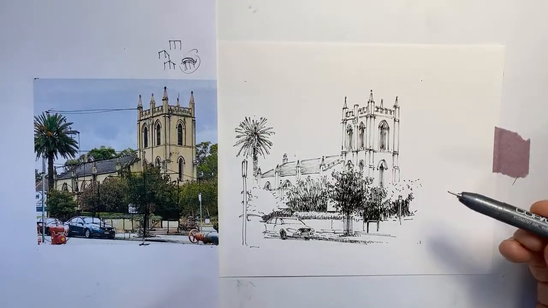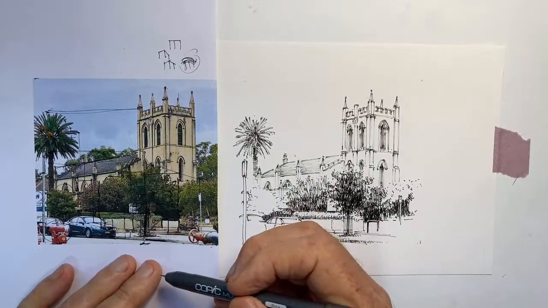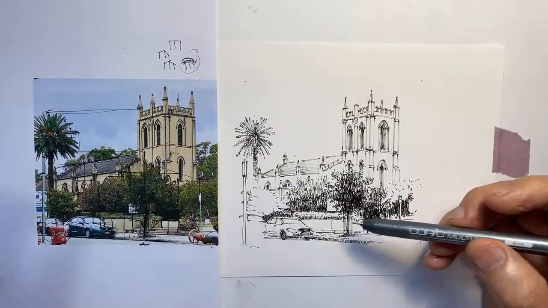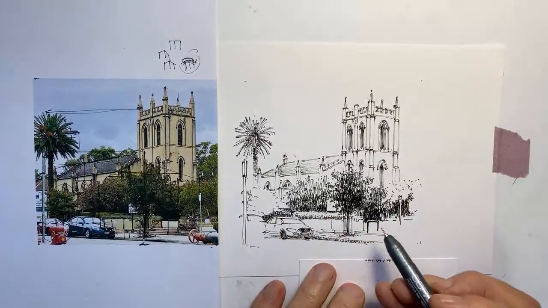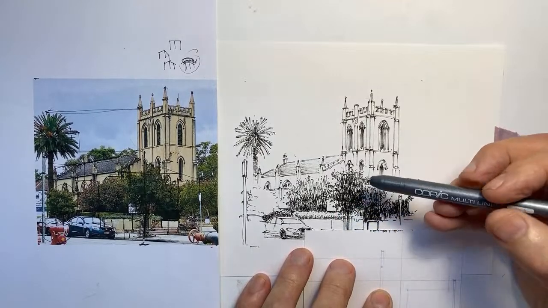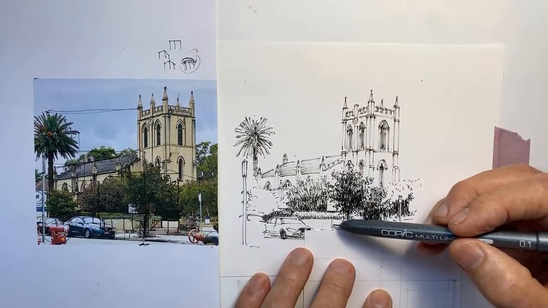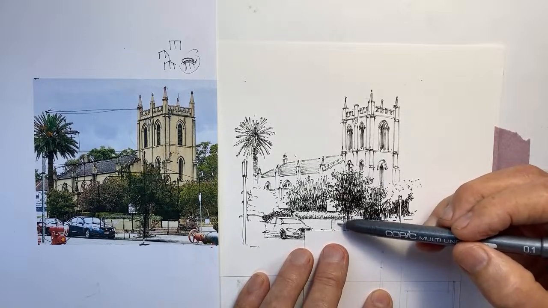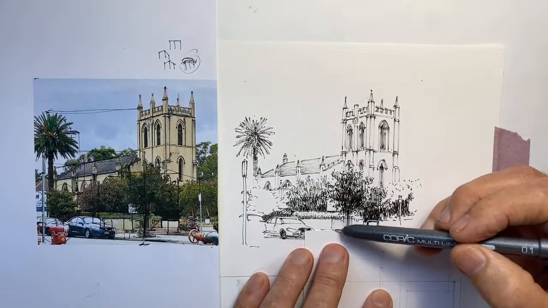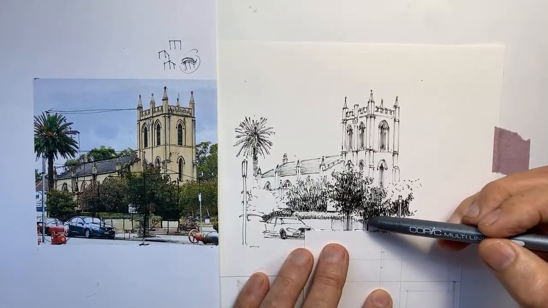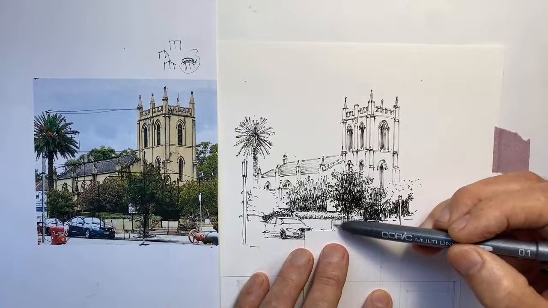And actually, there is a slight shadow here, so I'm going to put some slight hatching here, just to help it be easier to understand what's happening.